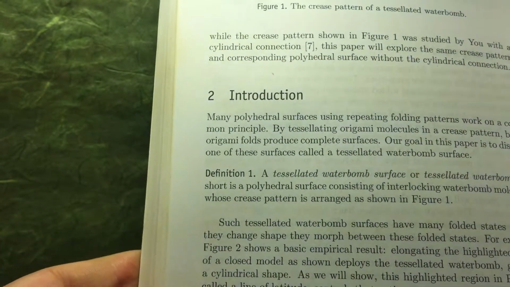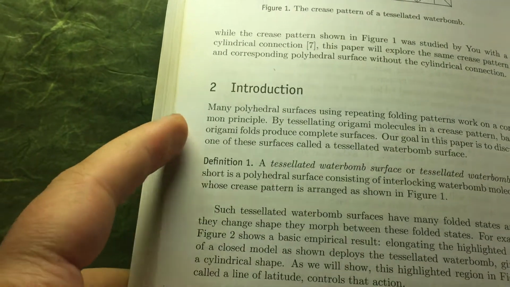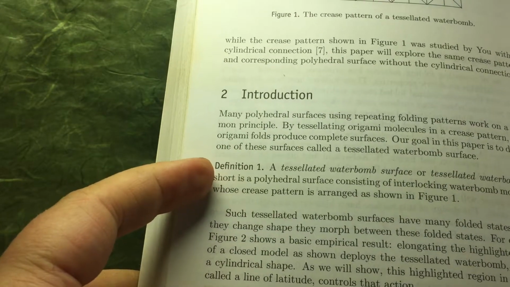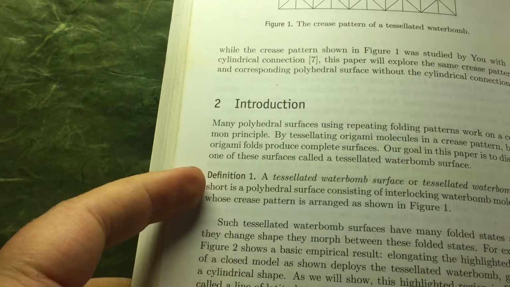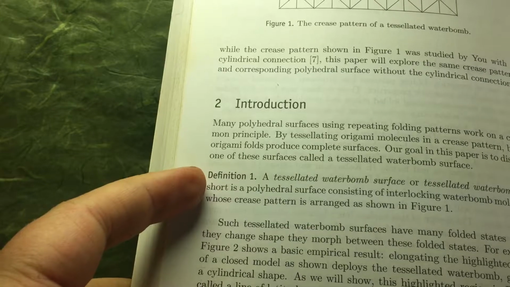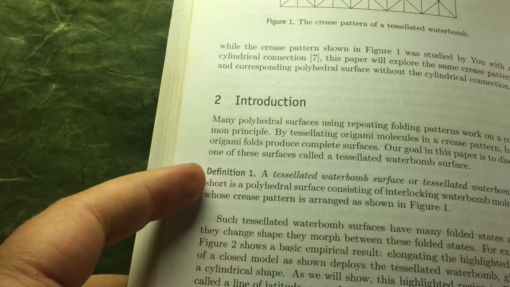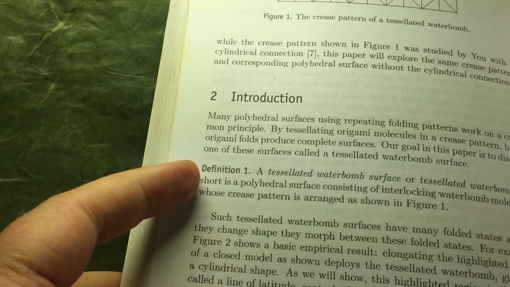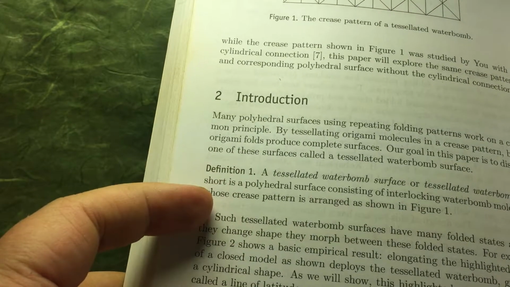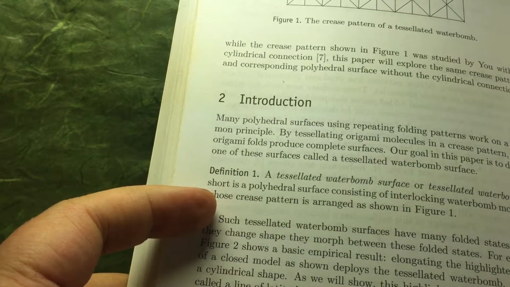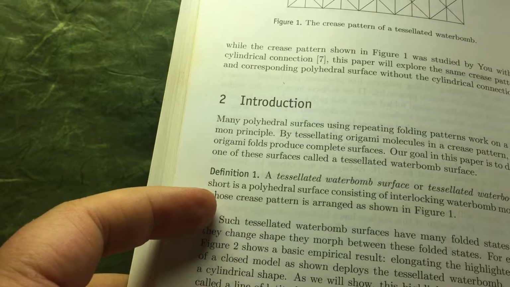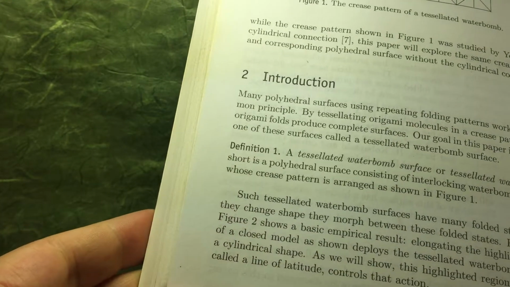And then I give a definition. A tessellated waterbomb surface, or tessellated waterbomb for short, is a polyhedral surface consisting of interlocking waterbomb molecules whose crease pattern is arranged as shown in Figure 1.